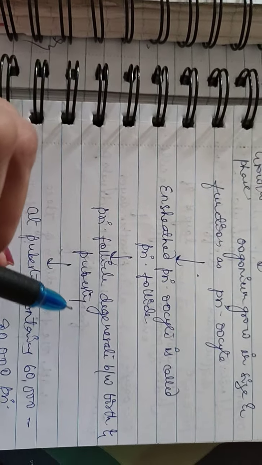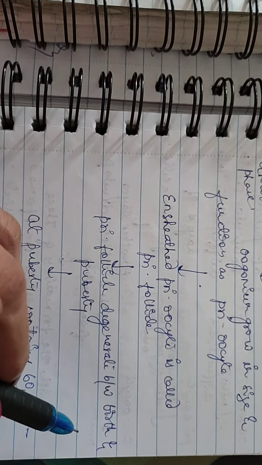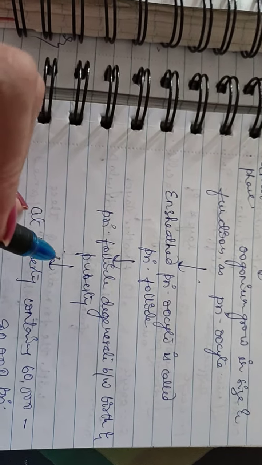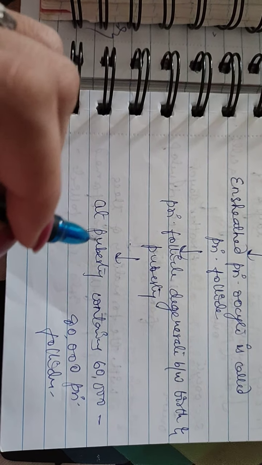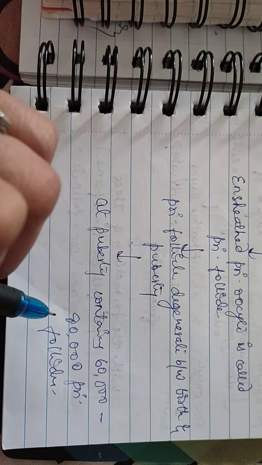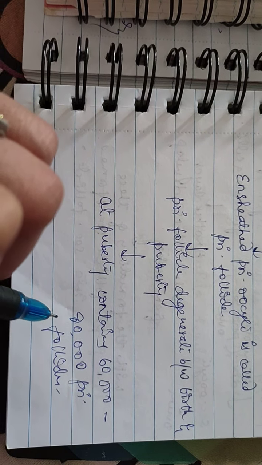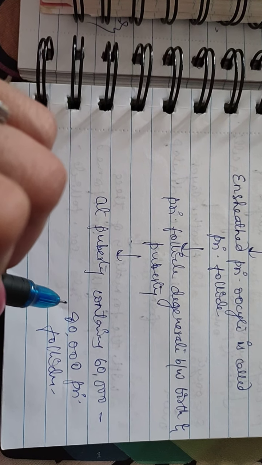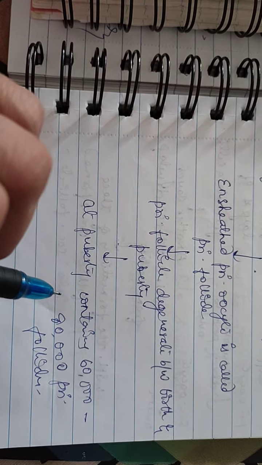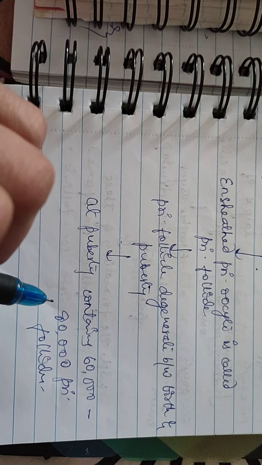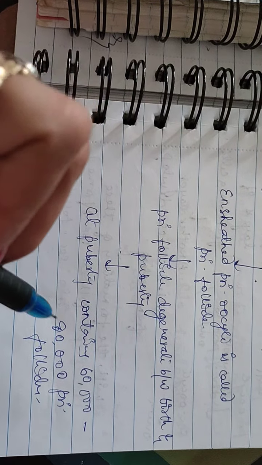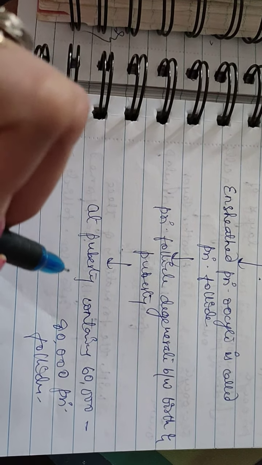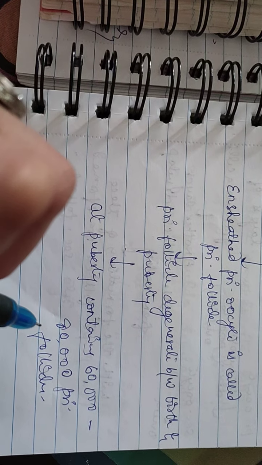Then primary follicles degenerate between birth and puberty, and at puberty it contains about 60,000 to 80,000 primary follicles. Point to be remembered, at puberty it contains 60,000 to 80,000 primary follicles, but in the fetal stage it contains more than that.